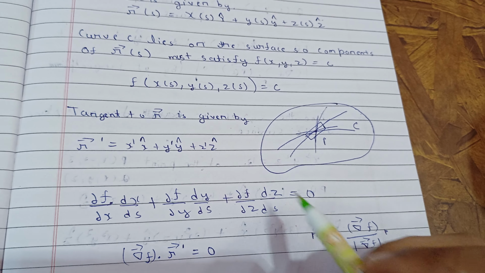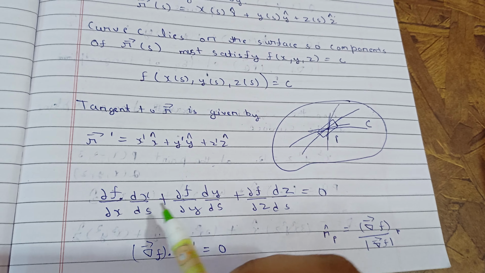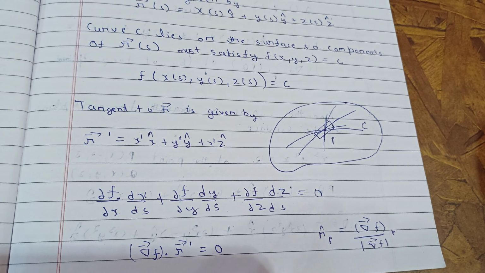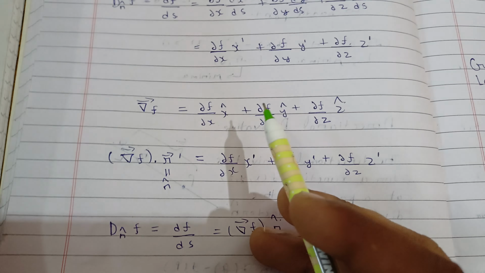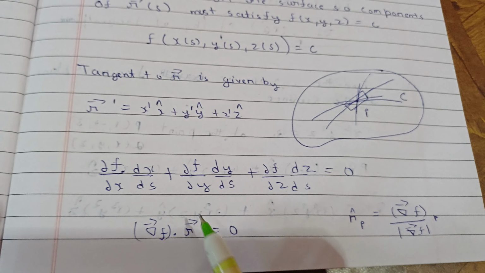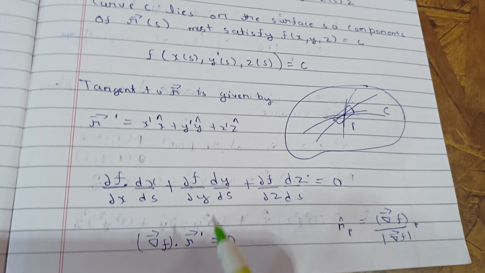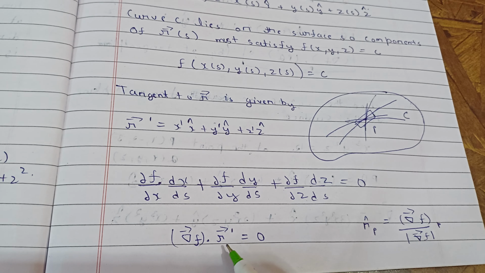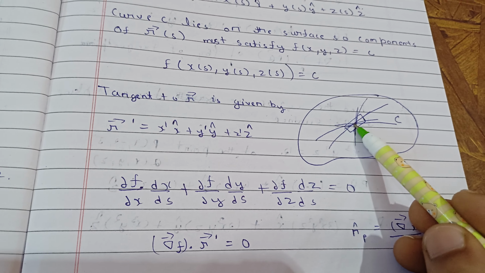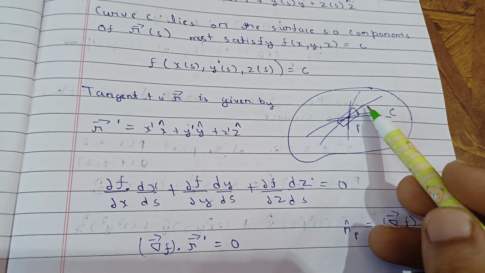Now see, this equation can be written in this form: this is nothing but (x dash, y dash, z dash), and this is the del operator. So we can see from here, this is nothing but gradient of f dot r dash, and this is equal to 0. This 0 came out from this equation. Now this r dash represents the tangent at this point P. Then this vector should be perpendicular to this tangent.